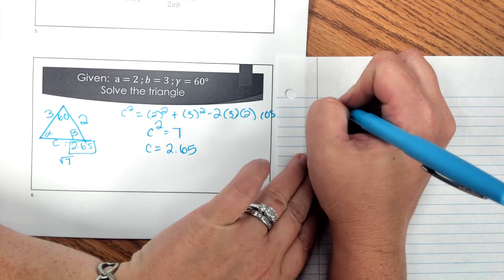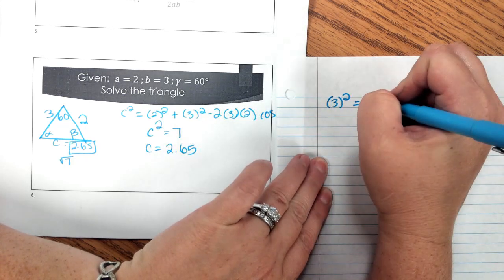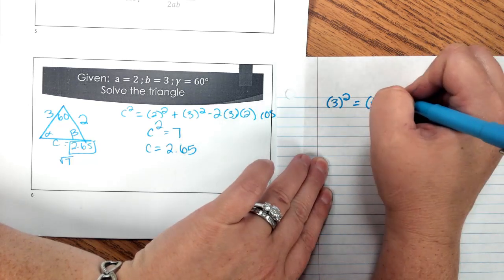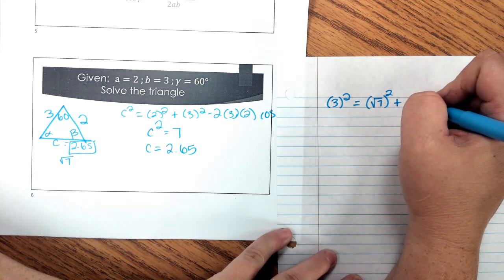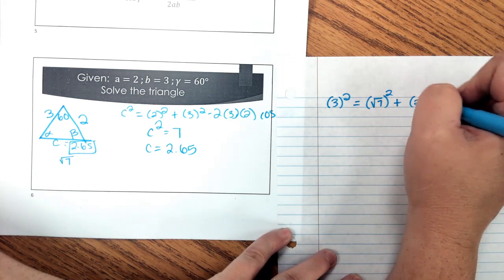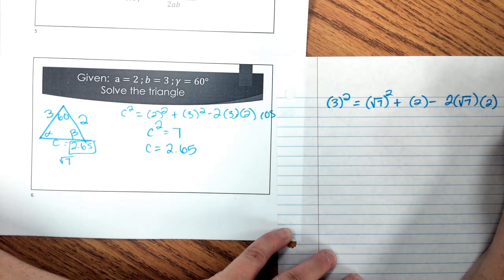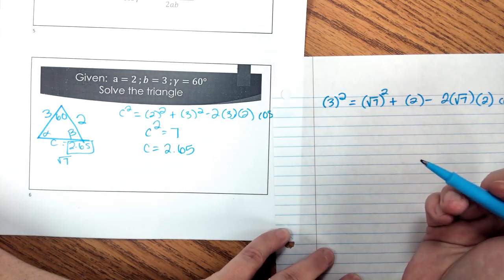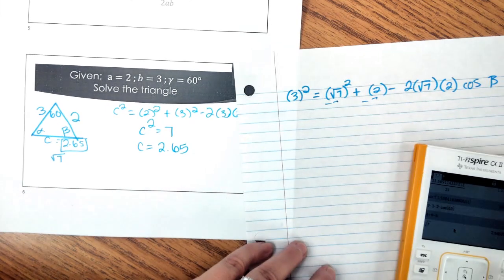So b squared equals c squared, which is square root of 7 squared, plus 2 squared minus 2 times square root of 7 times 2 and cosine of, what are we solving for? Beta. Okay, so I have to move that over, subtract this, subtract that. That's what I'm going to do first.